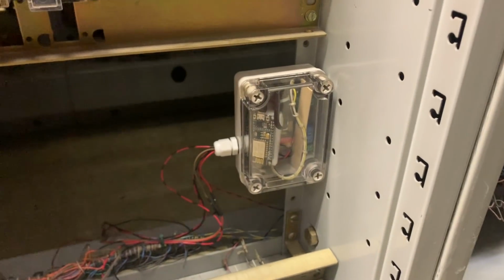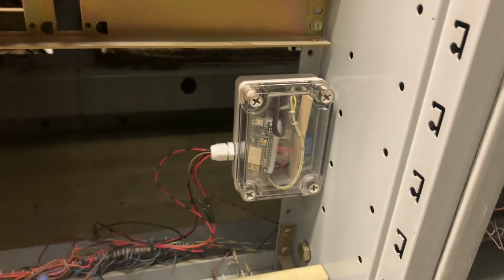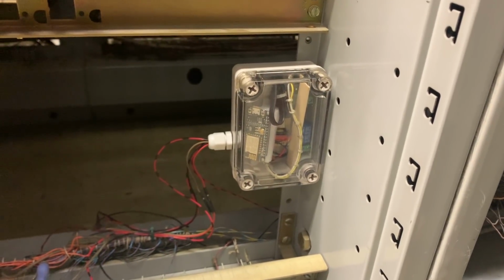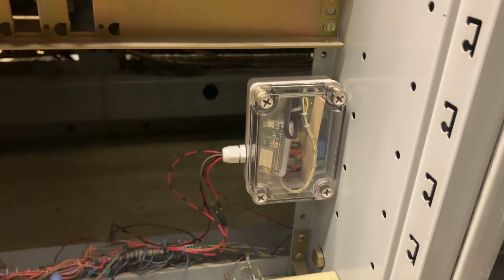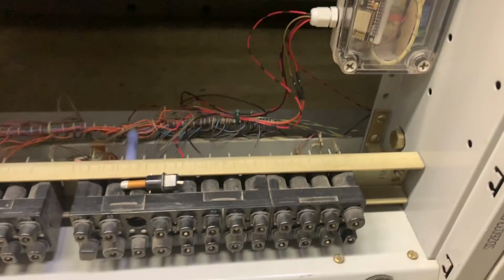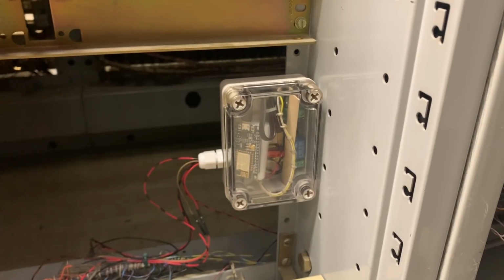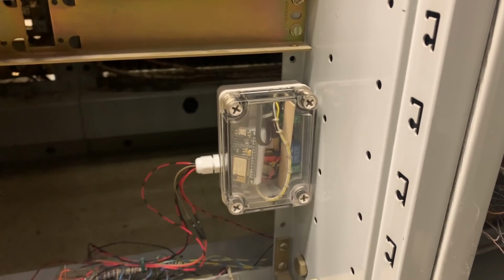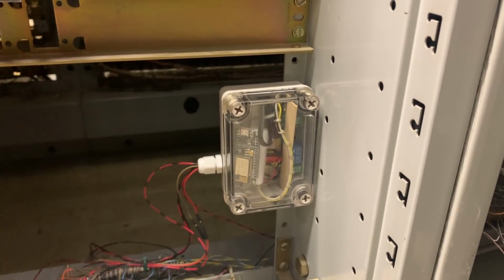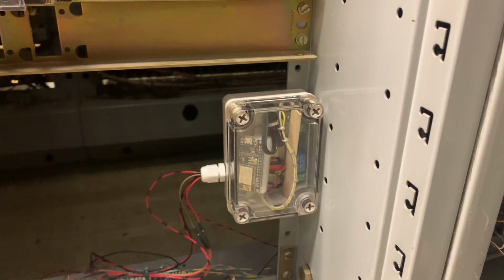Here we have a Node MCU microcontroller with an attached relay board. Both are powered from the local 48-volt battery with a power supply in there that's converting 48-volt into 5-volt that the Node MCU likes.